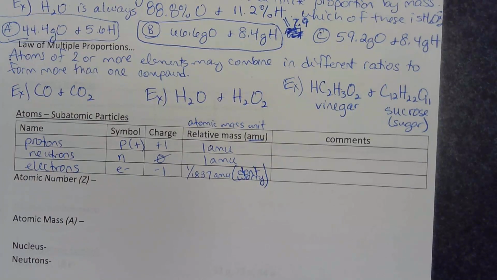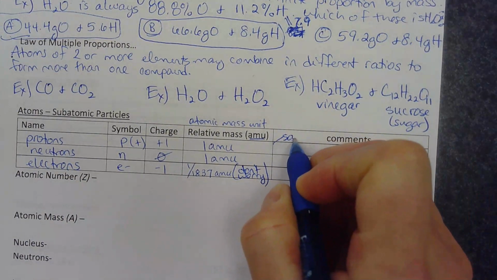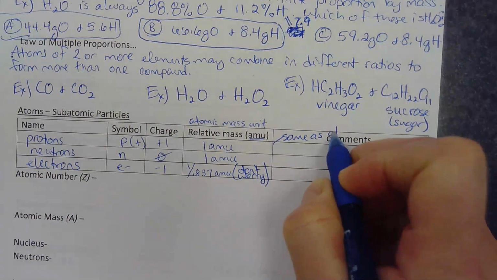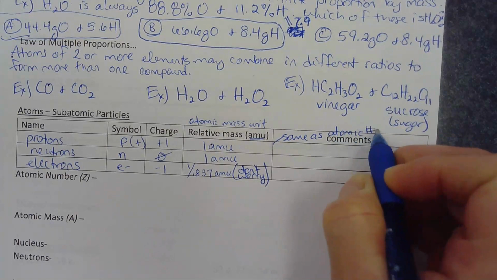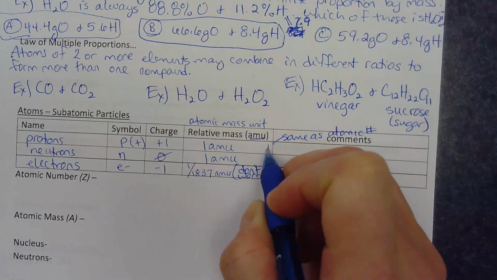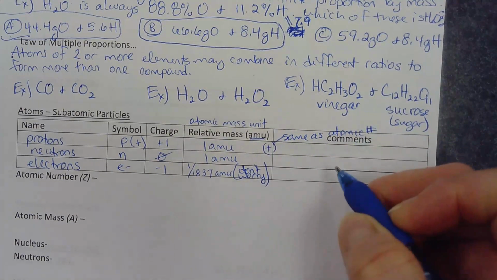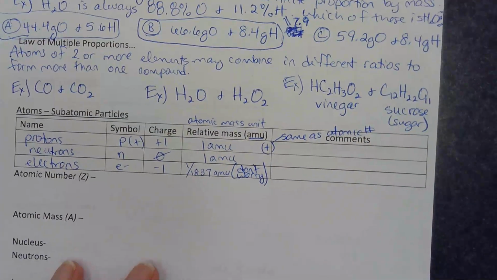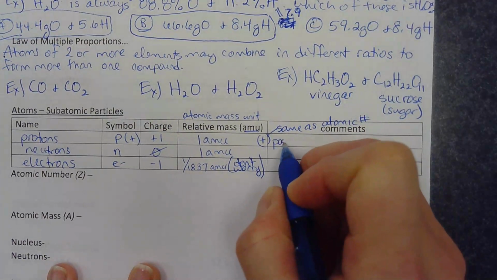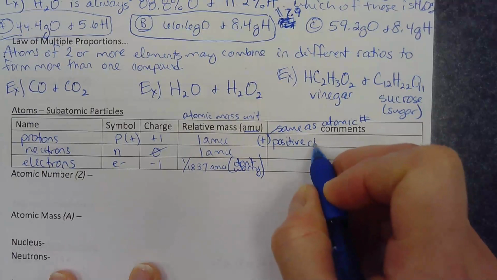All right, couple notes on protons. Protons are the same as atomic number. That is a huge, huge concept. Positive, same as atomic number. They give the positive charge to the atom.